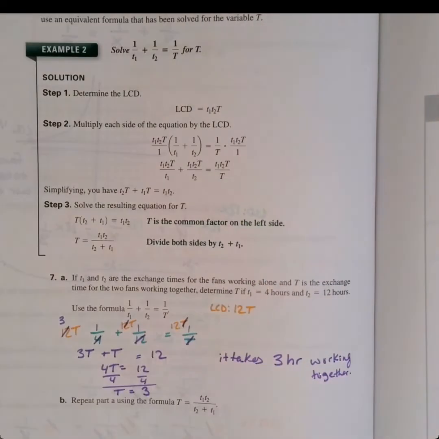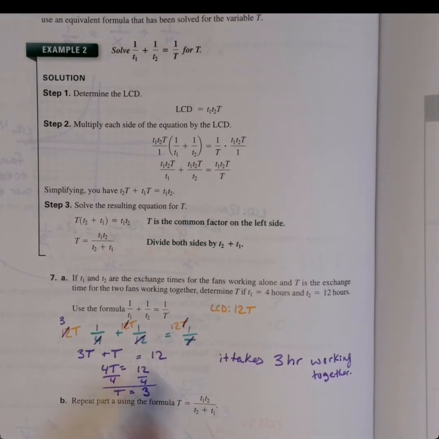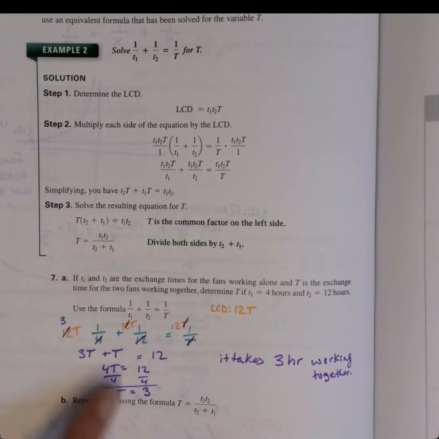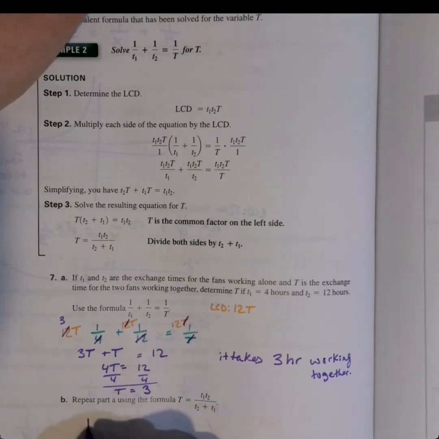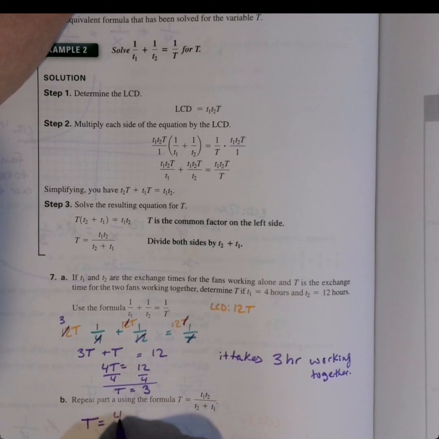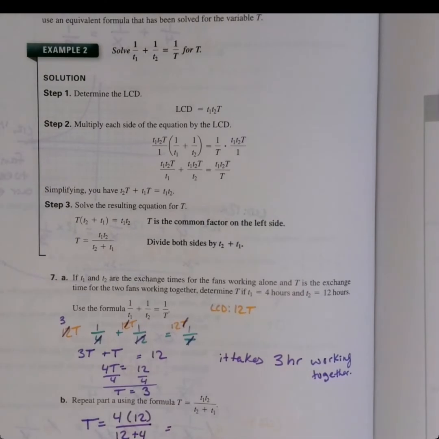All right, repeat using this formula for capital T. Instead of 1 over T1 plus 1 over T2 equals 1 over T, use T equals T2 times T1 over T2 plus T1. So T1 is 4 times 12 over 12 plus 4. That's just a number already.